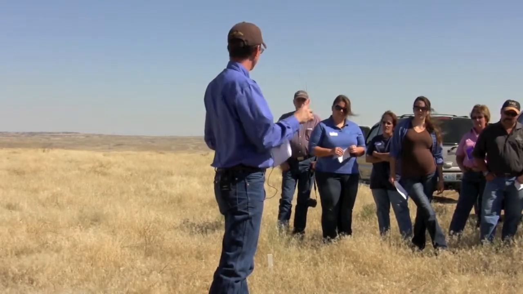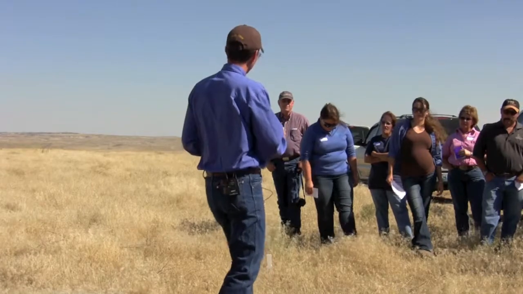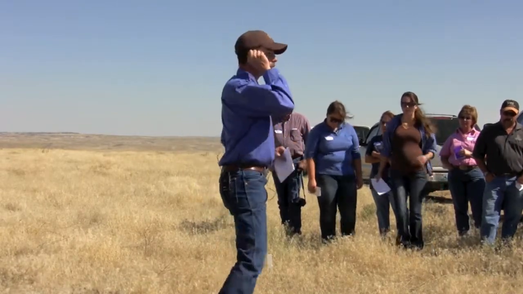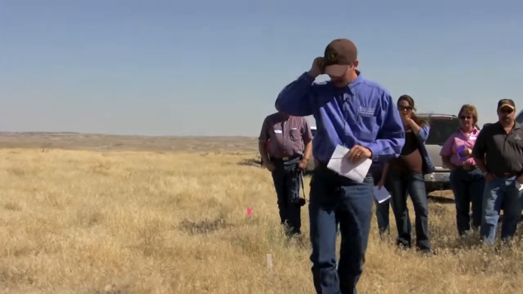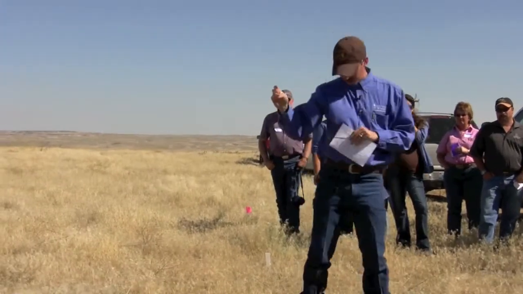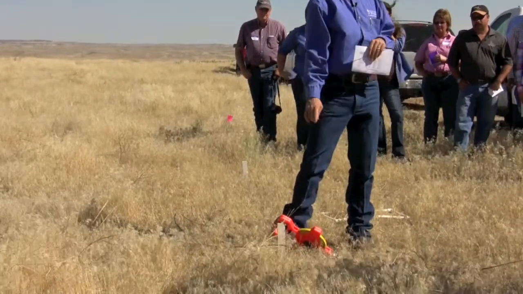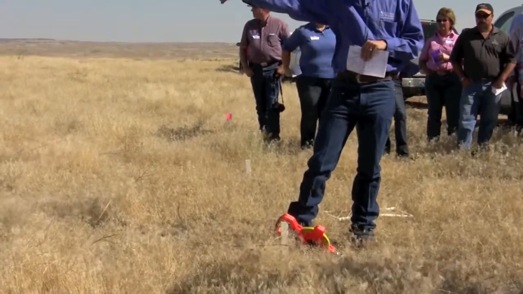You guys can see one way of doing it: a line point intercept transect. You can use it for a lot of different things, setting up vegetation monitoring in your pastures and things like that. So why don't we run one of those right quick. Now the way that we ran them is to get a little bit longer of a transect as we go from the left hand corner to the far right hand corner of this one.